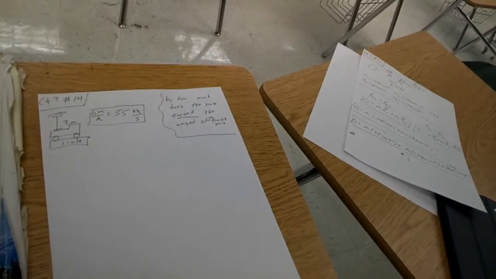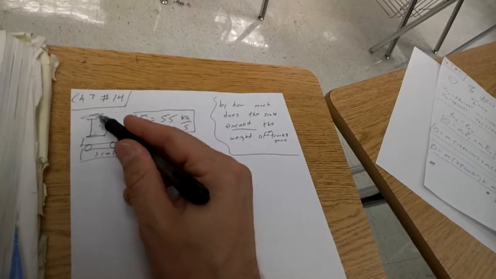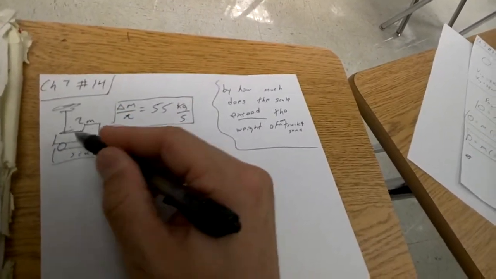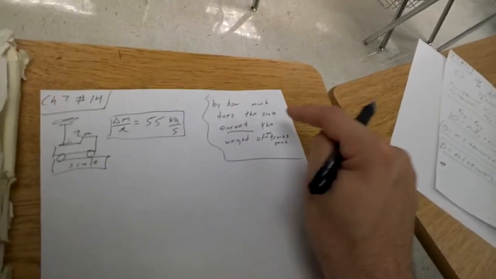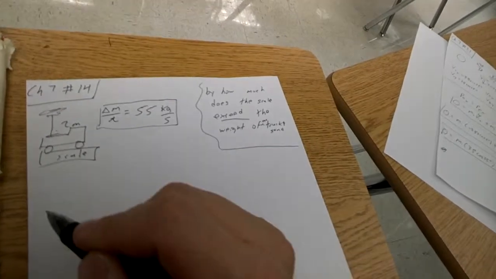This is Chapter 7, Problem 14. This is the problem with the dump truck and the sand. What's going on is the sand is falling 2 meters, being dropped, and then hitting the bed of the truck. The question asks, by how much does the reading on the scale exceed the weight of the truck and the sand at any given point?